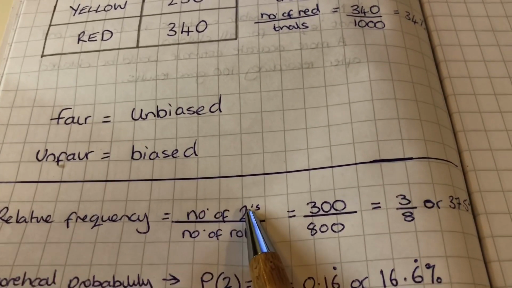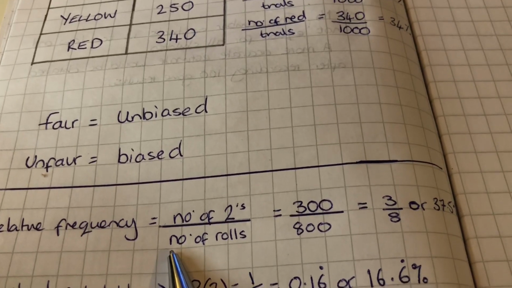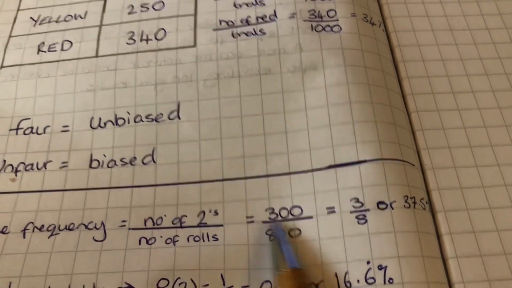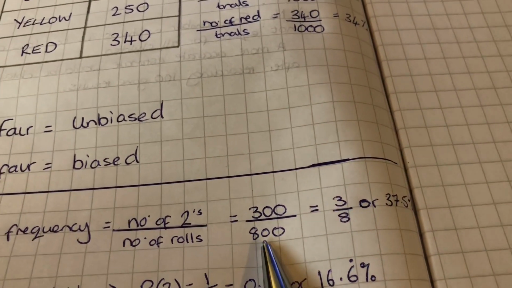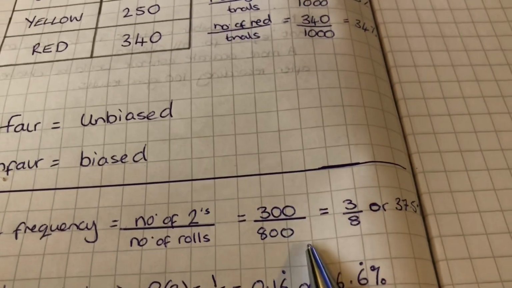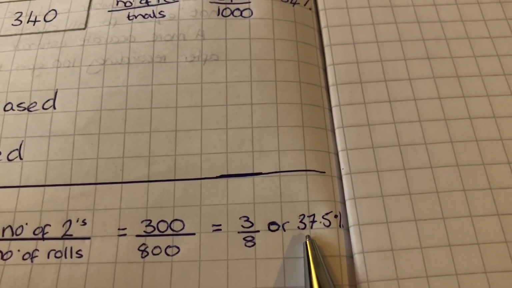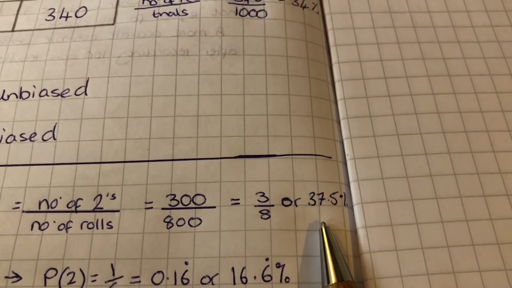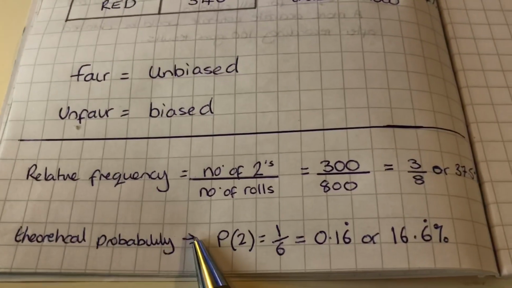So how many 2s did I get? 300 over the number of total trials. So in this case, how many times I rolled the die? 300 over 800. Now that cancels down. I can divide the top and the bottom by 100, simply cancelling out the same number of zeros on the end, to 3/8. Or, as a percentage, 37.5%. 0.375 as a decimal.